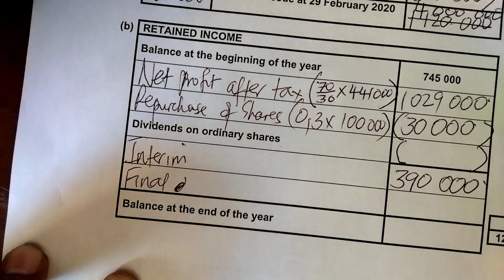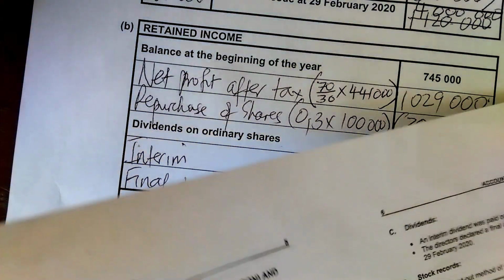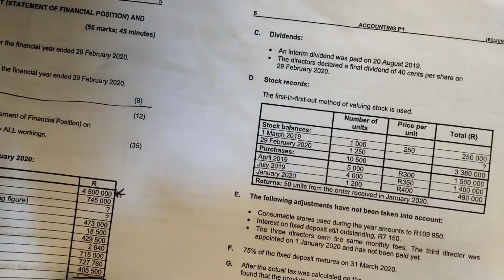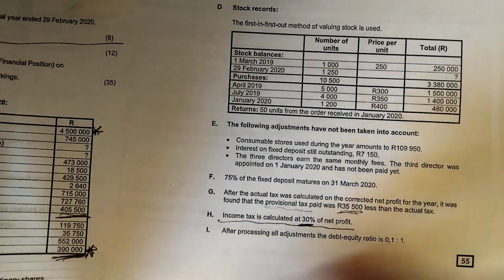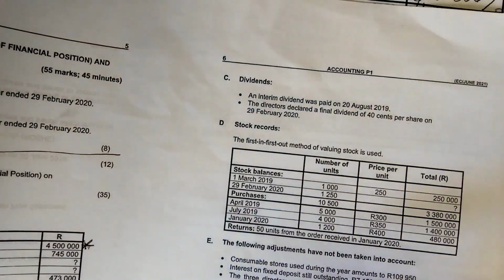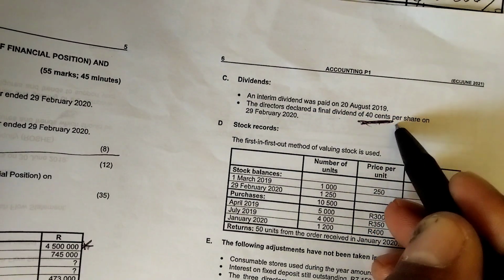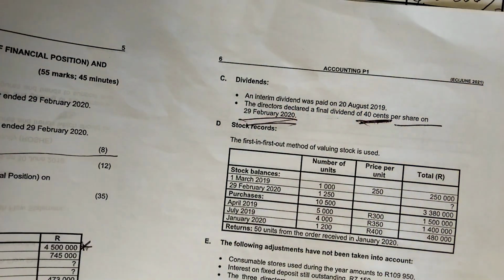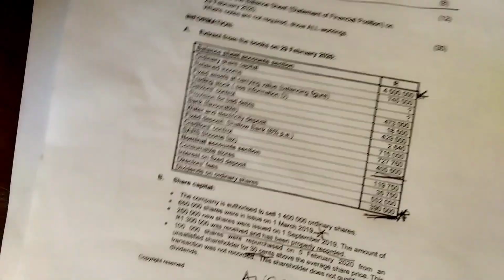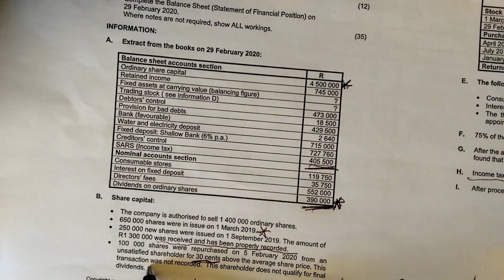Now, the last thing that is left on that note is going to be the final dividend. Okay, so the directors declared a final dividend of 40 cents per share, right? It's 40 cents per share. That's critical. Secondly, take note here that the shares that were bought back do not qualify for final dividend.